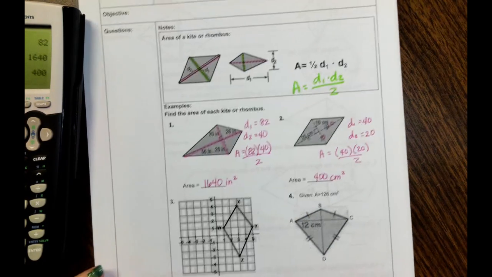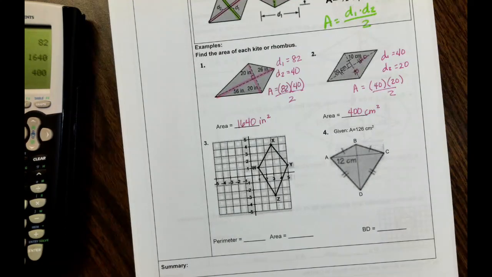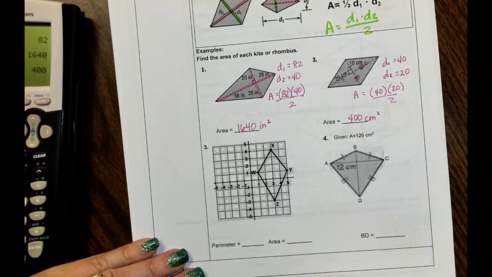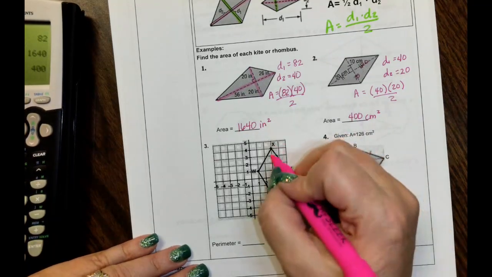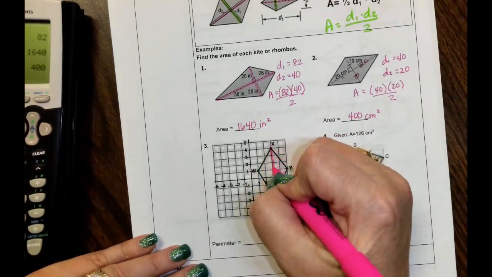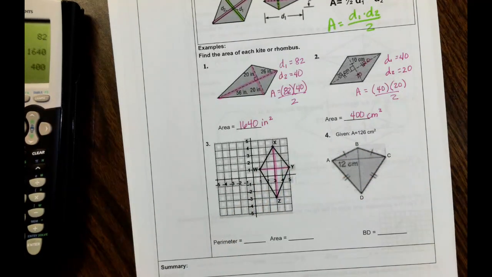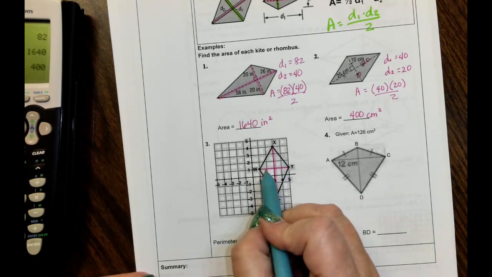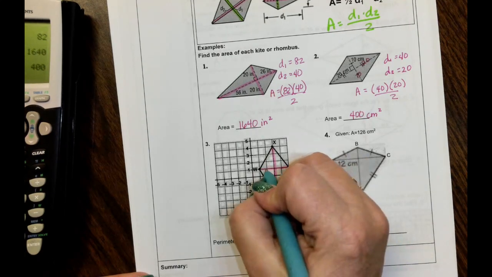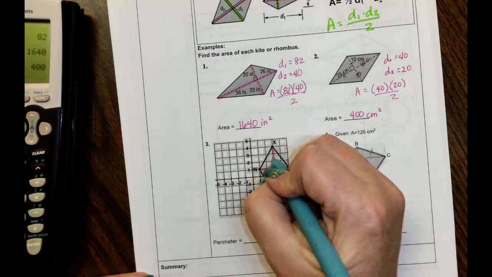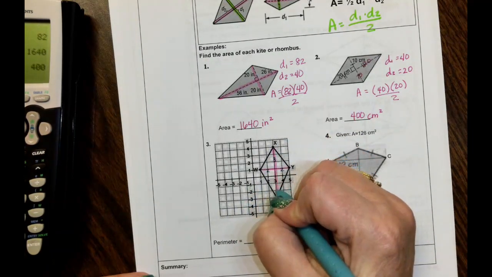Now on a grid, we still want to follow the same thing, but we're going to have to count and find out how long our diagonals are. It's nice if your diagonals are on your vertical and horizontal because that makes it easy to count. So we're going to draw those in. Let's start with area since that's what we're working on. This one is 1, 2, 3, 4. So that's 2 and 2. And then this is 3 and 1, 2, 3, 4.